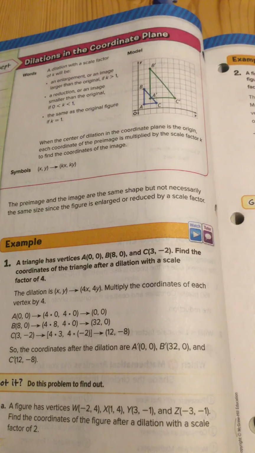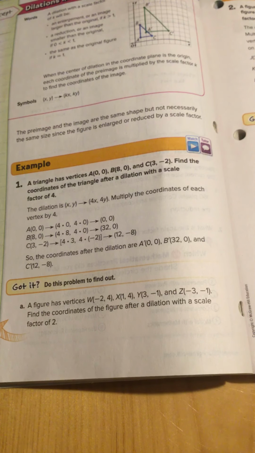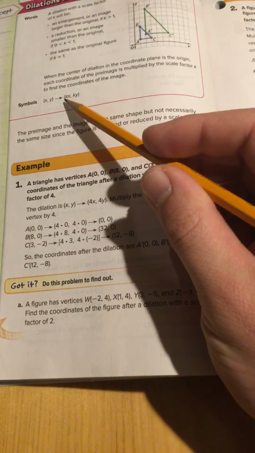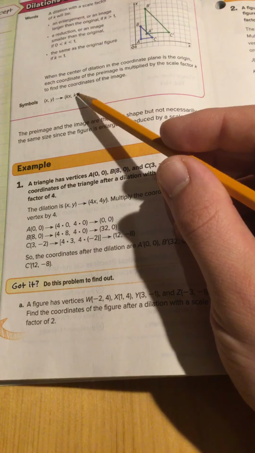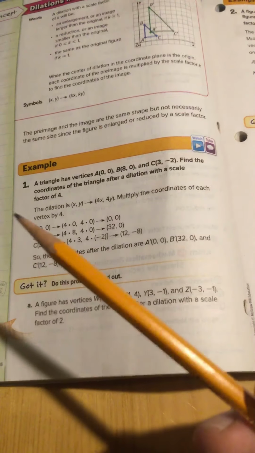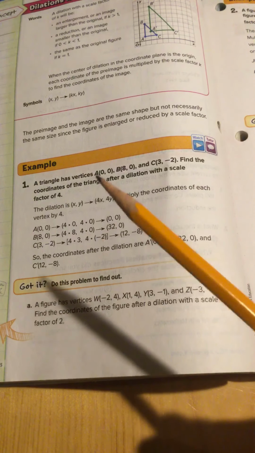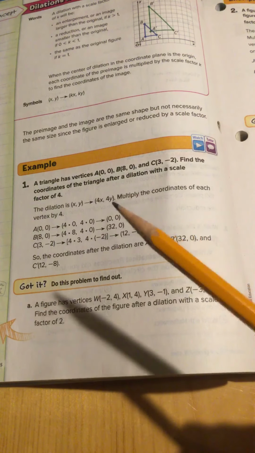All right, so let's try an example, and then it'll make a little bit more sense after we go through it. A triangle has vertices A (0, 0), B (8, 0), and C (3, -2). Find the coordinates of the triangle after a dilation with a scale factor of 4. So that means our k value is 4. If we go back up to where our symbols were, k times x and k times y is our new point. So the dilation is (kx, ky), so we multiply 4 times every x and y value.